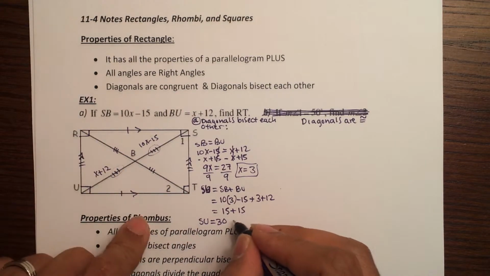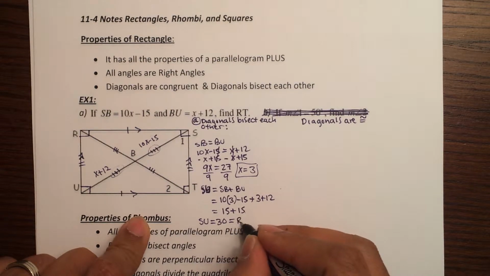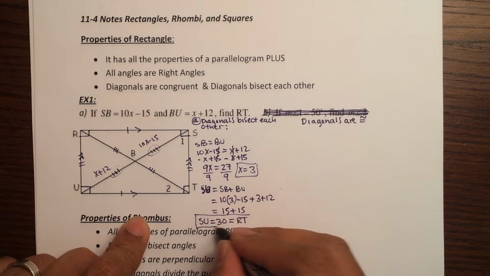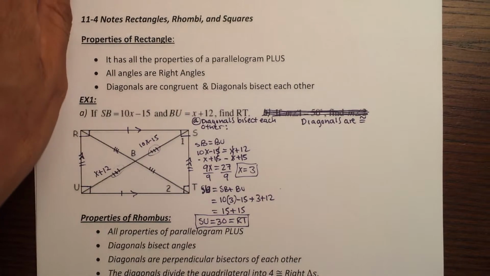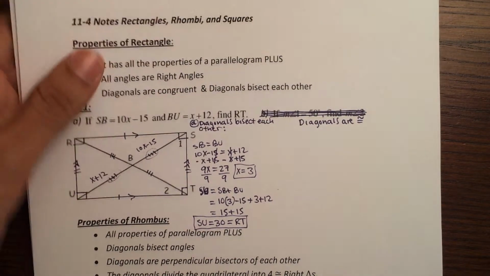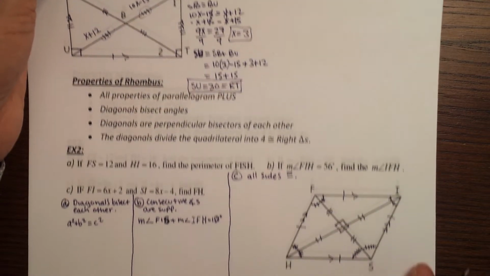But the diagonals are congruent, so that's also the length of RT. Okay? And there we are. So that's the length of RT, 30 units. Now let's go down to the rhombi.